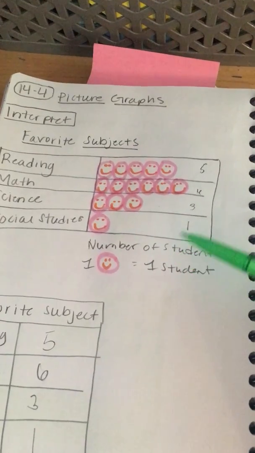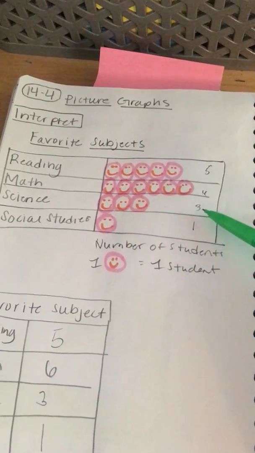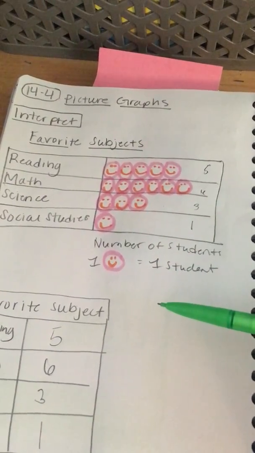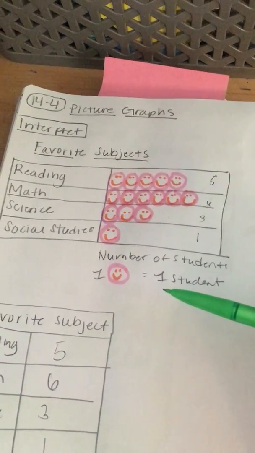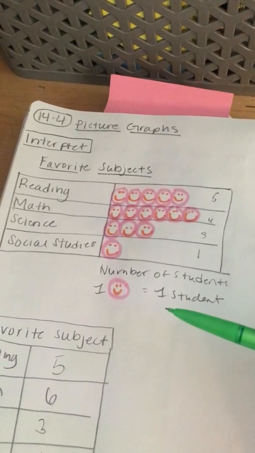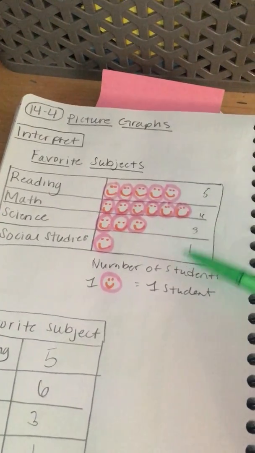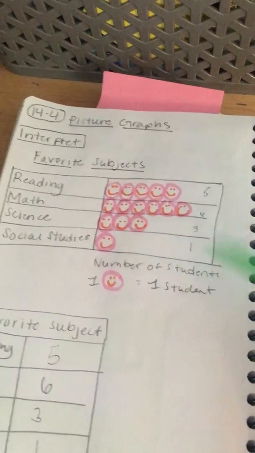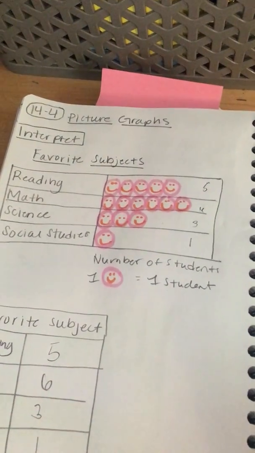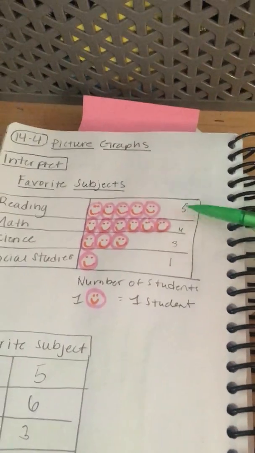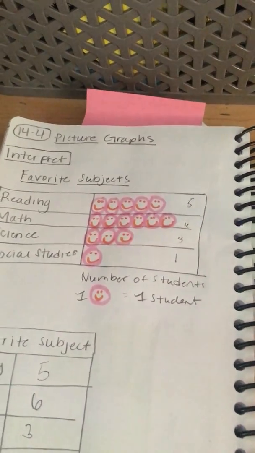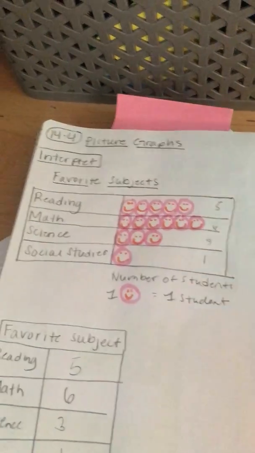How many more students like science than social studies? 3 plus 1, or 3 minus 1, sorry, is 2. How many students like reading and science together? 5 plus 3, you're combining them, 8. So see how all those questions are a lot easier to answer when you can easily see the numbers and you don't have to count? Very nice.